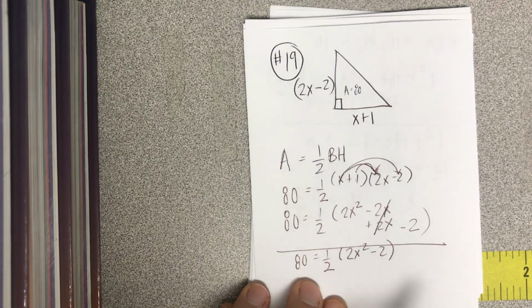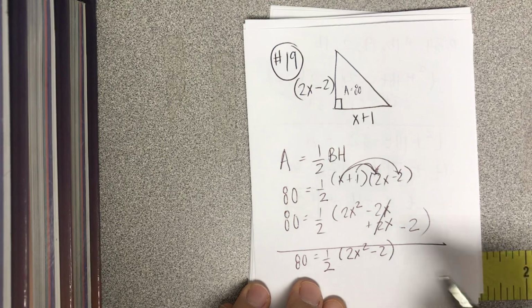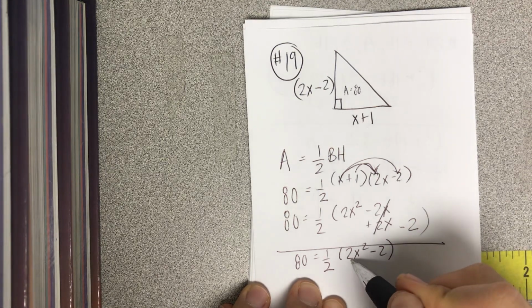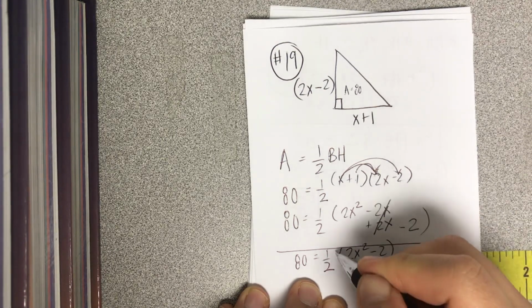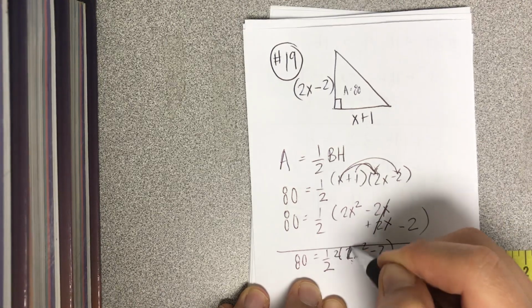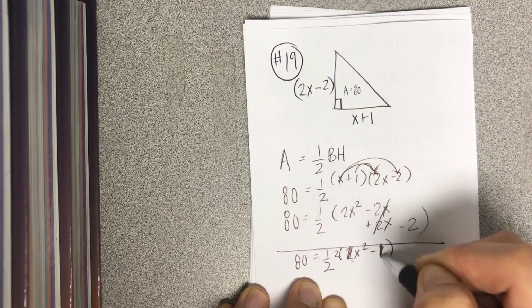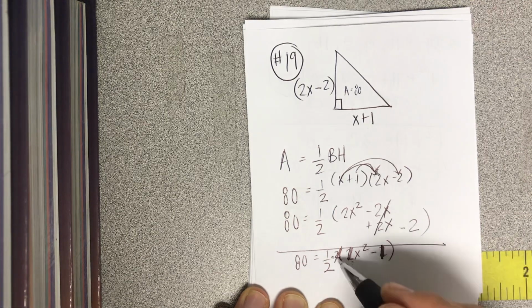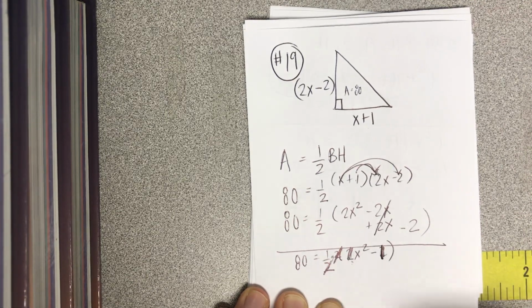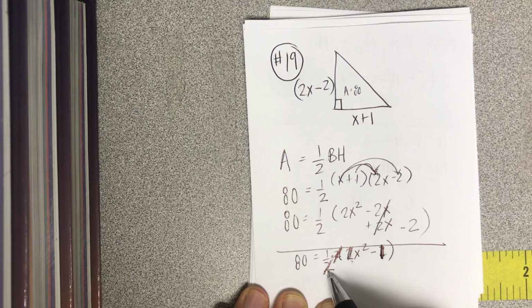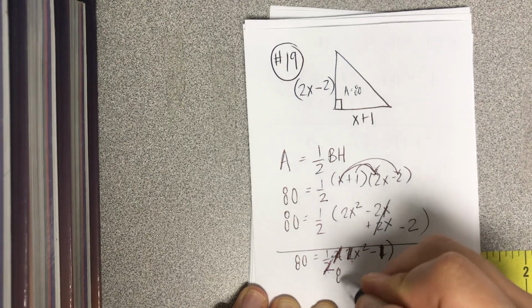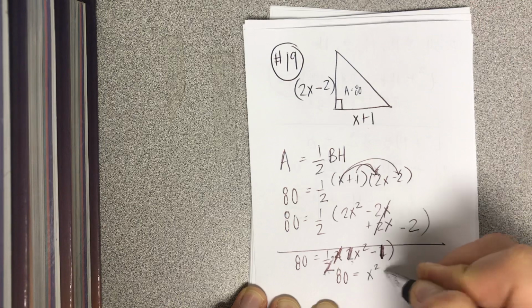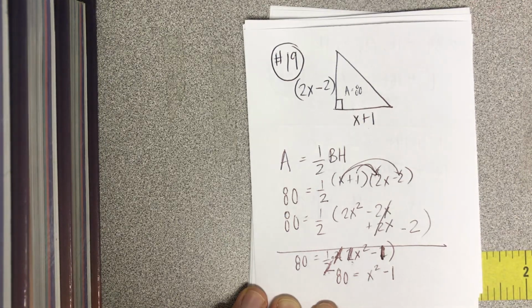Okay? And then from here, what you could do is pull a 2 out of this right here. If you pull a 2 out of there, it's going to just be regular x squared minus 1. And then the 2 that you pulled out could be divided by the 2 down here. So what you end up having is 80 equals x squared minus 1.